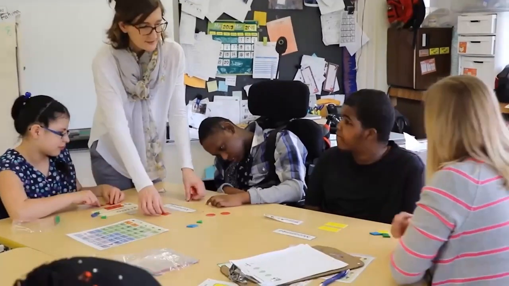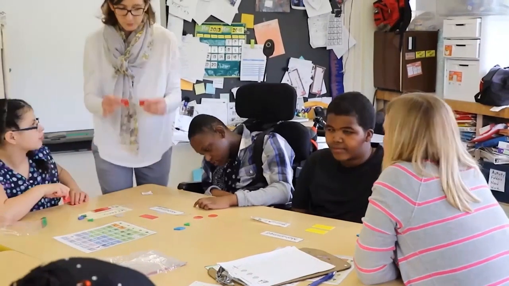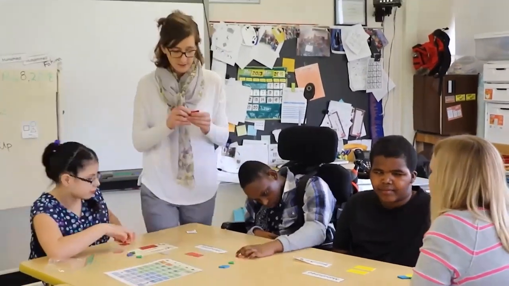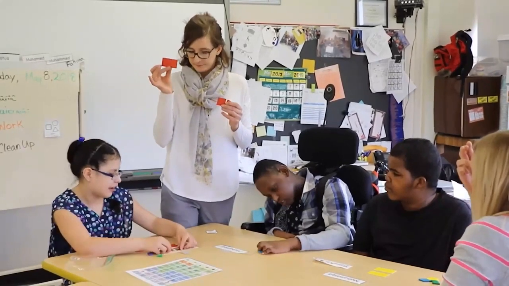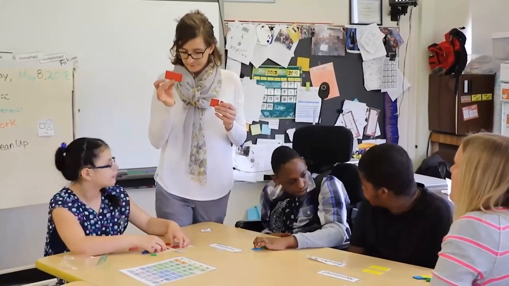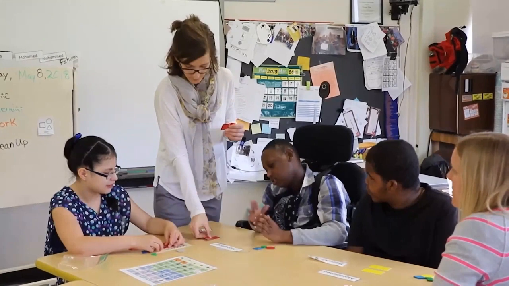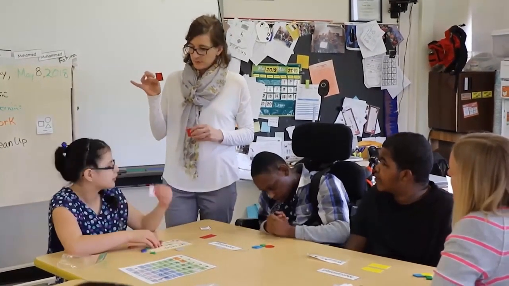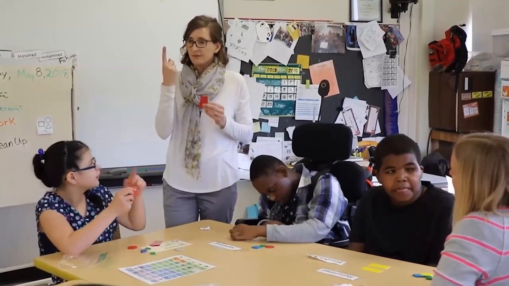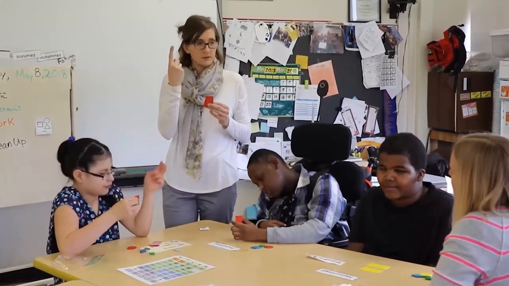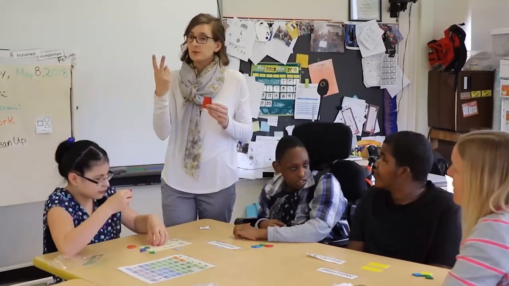What can you guys tell me about the shapes we use to make this new shape? House. We used squares. Did we use one square? No. Two squares. We used two squares.